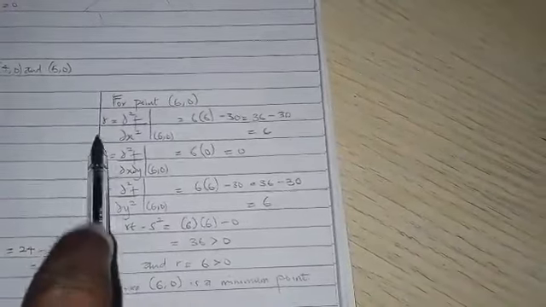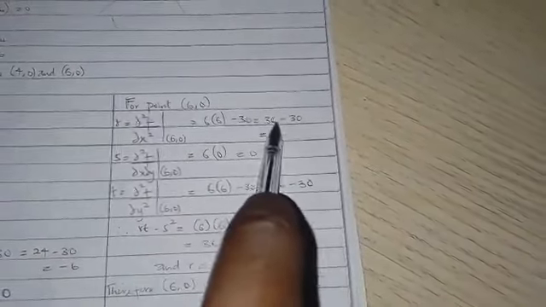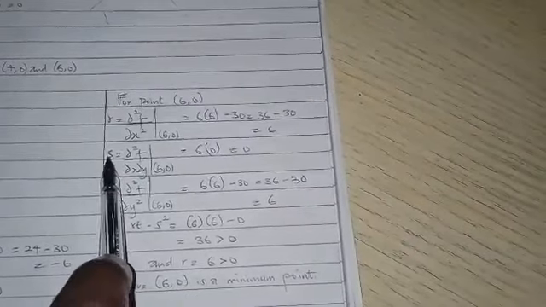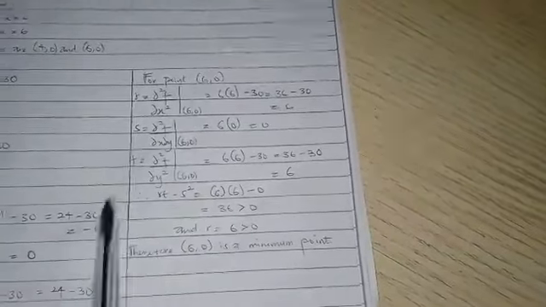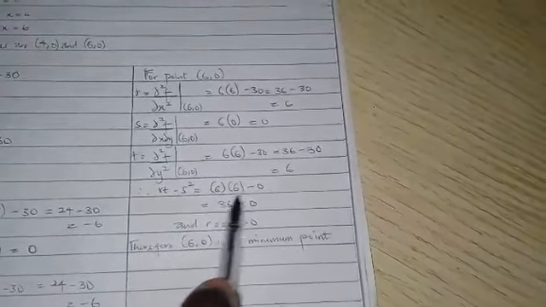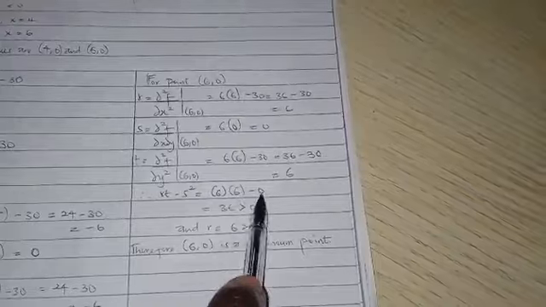Now for point (6, 0), we solve for r at (6, 0). R is 6. We solve for s at (6, 0). S is 0. We solve for t at (6, 0). We have this to be 6. Now therefore our rt minus s squared is 6 times 6 minus 0.